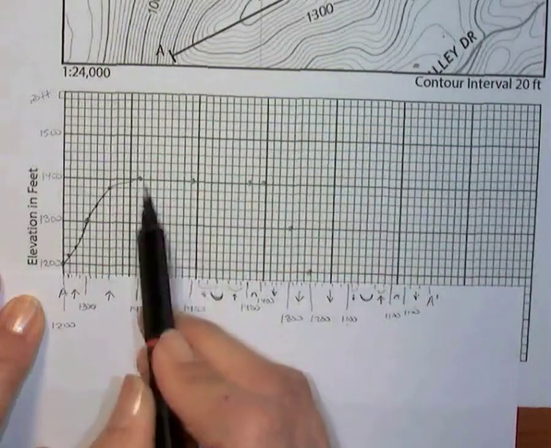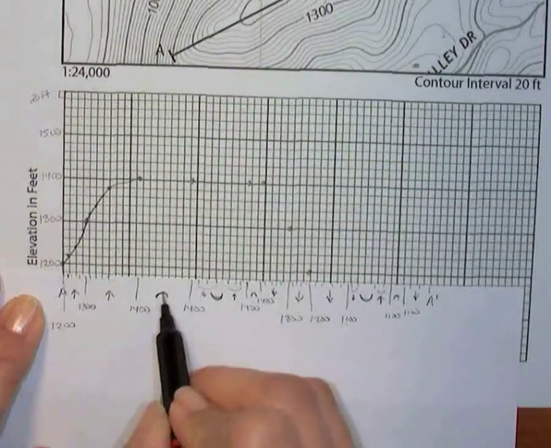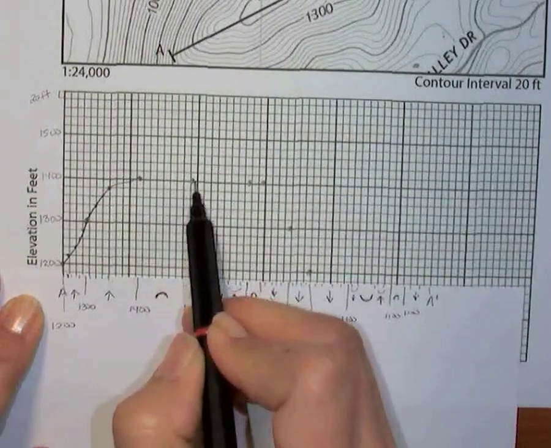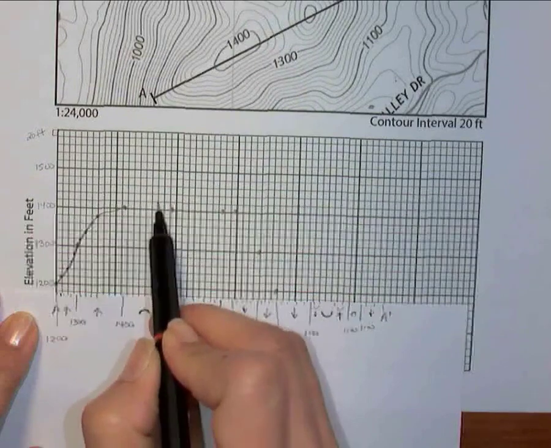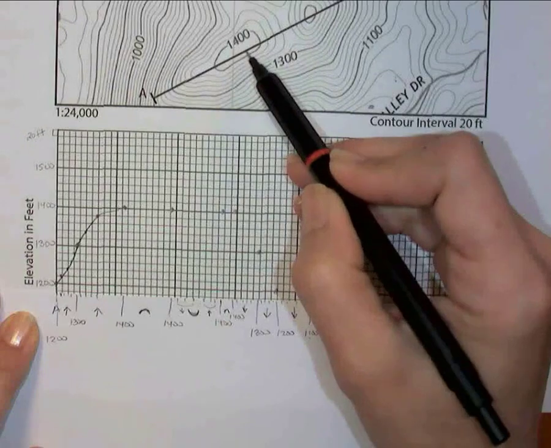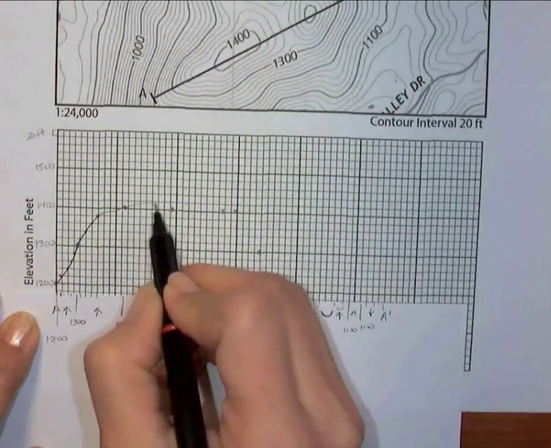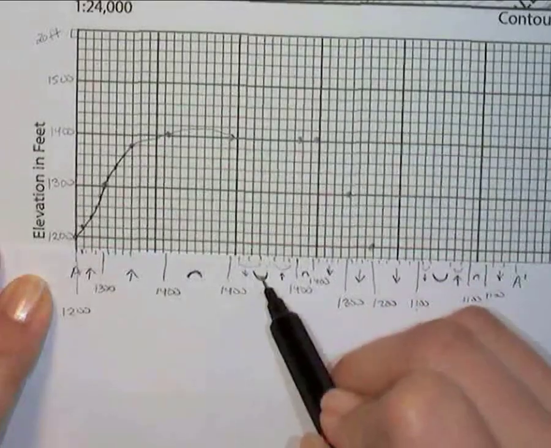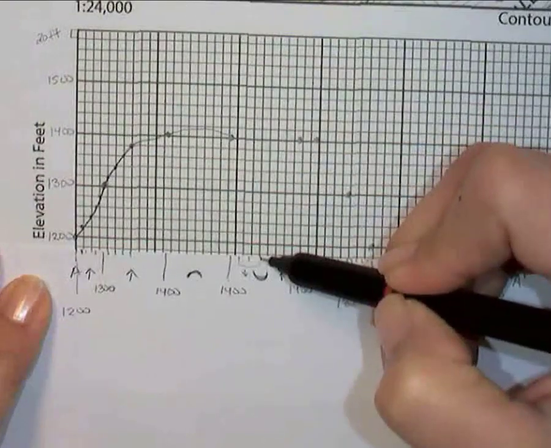So now I see that I've got to connect the 1400 dots. And so this is where this little kind of frowny face is helpful because I know I want to make a little hilltop here. Now you don't want to get to this next 20-foot line, because if you did, you would see another contour in here, but we don't. So we want to make that little rounded hilltop and don't quite get to that next line. Then we come back down in here and we'll see that we've got 3 contours going down.